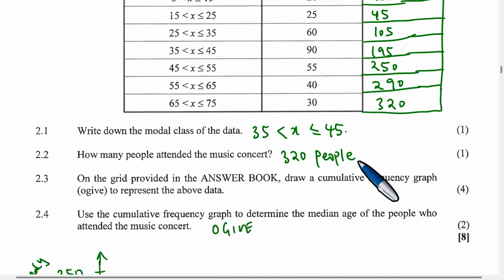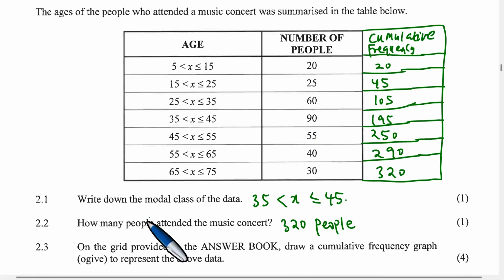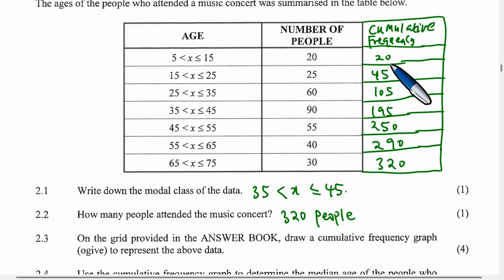Now you start and look at these here. For instance, this is the first class. You can see the lower class limit is 5 and the upper class limit is 15. And so it means a couple of things: the number of people here, look at the cumulative, is actually 20. So we're going to put that one here.